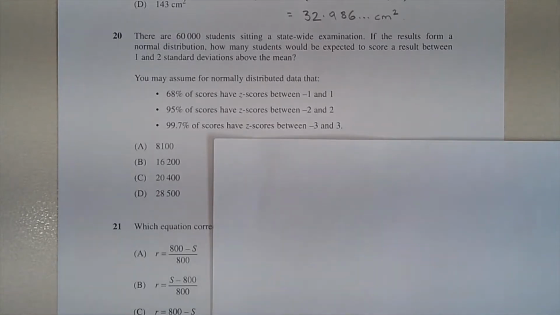Now you may assume for normally distributed data that 68% of scores have Z-scores between -1 and 1, 95% of scores have Z-scores between -2 and 2, and 99.7% of scores have Z-scores between -3 and 3. That's known as the empirical rule.